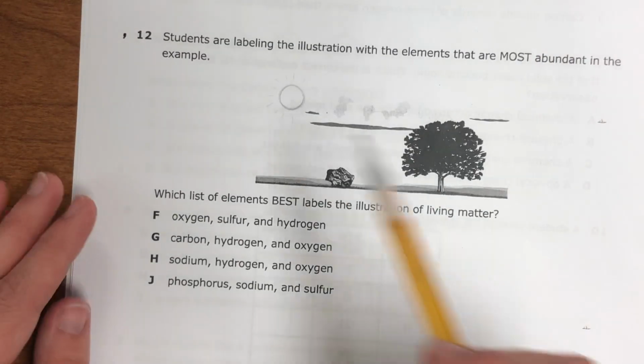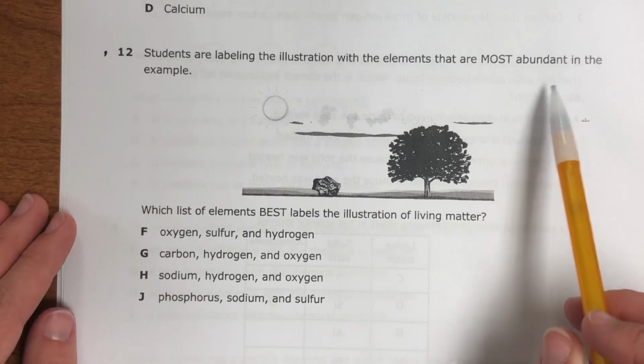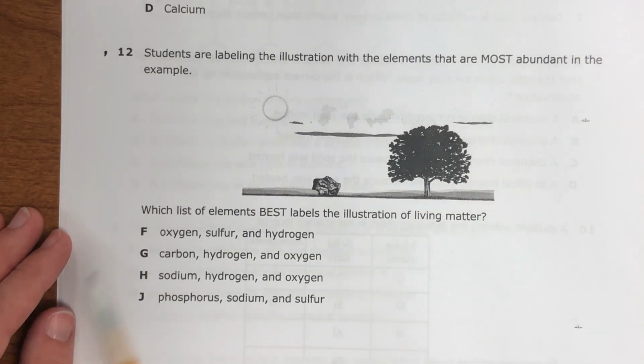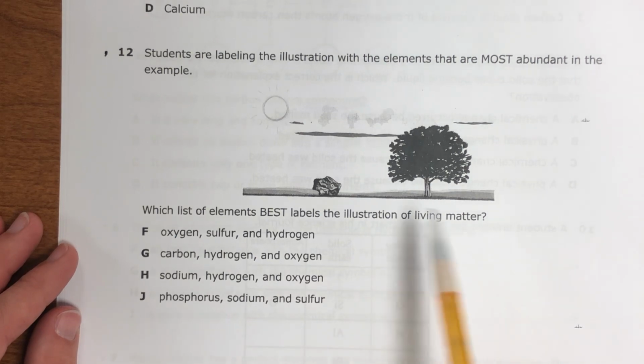Number 12. Students are labeling the illustration with the elements that are the most abundant in the example. Which list of elements best labels the illustration of living matter?